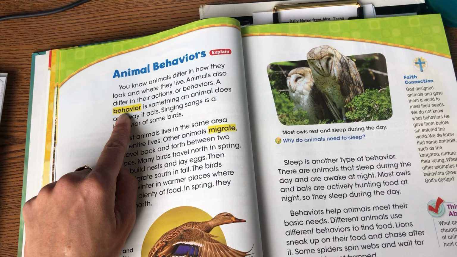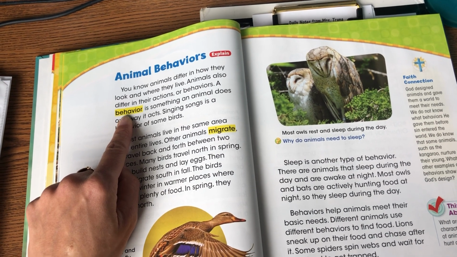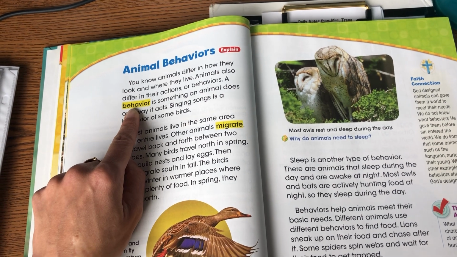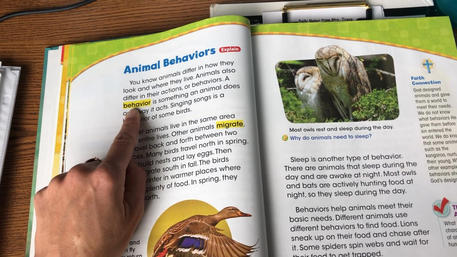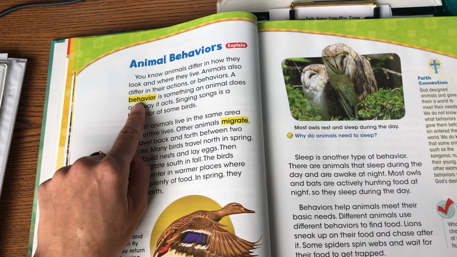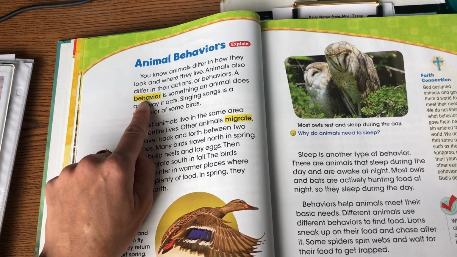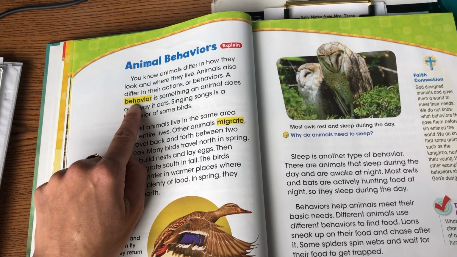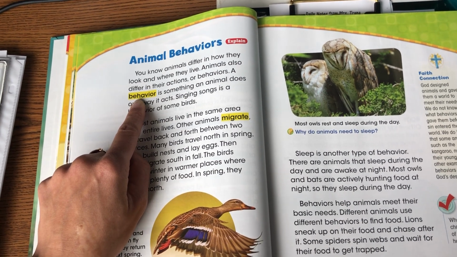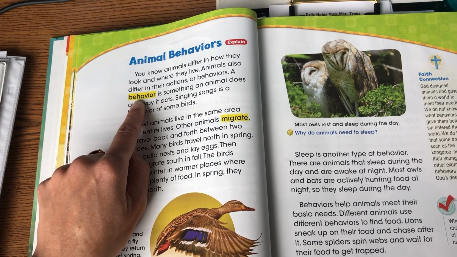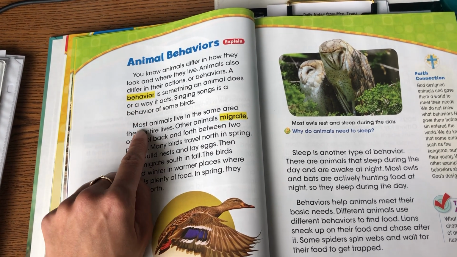Okay. What would be the behavior of a horse? I'm listening. All right, one more. What would be the behavior of a butterfly? Nice job. Let's move on.